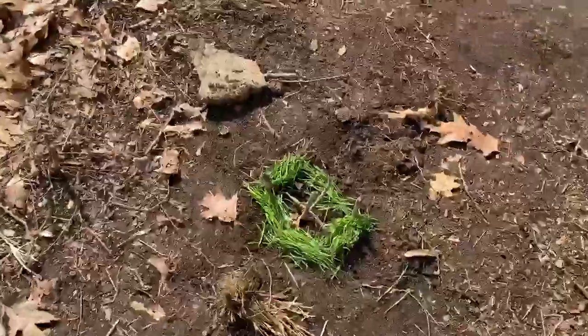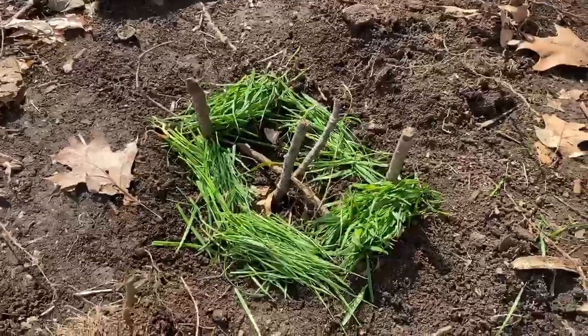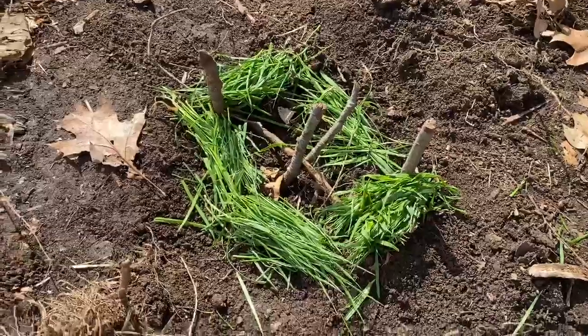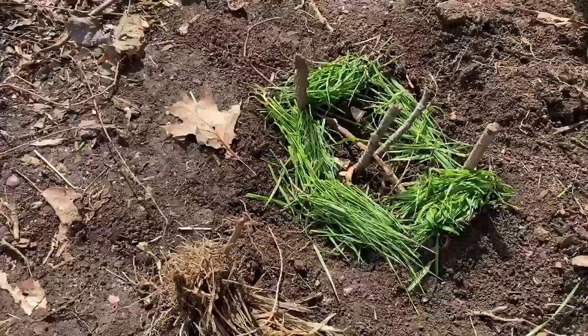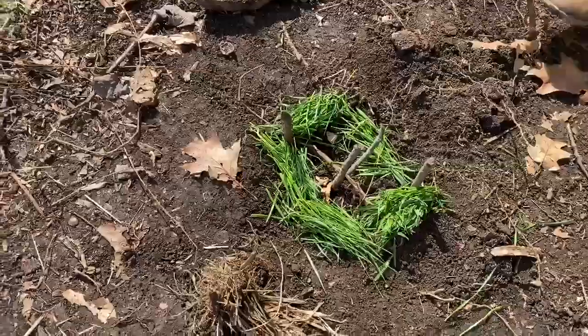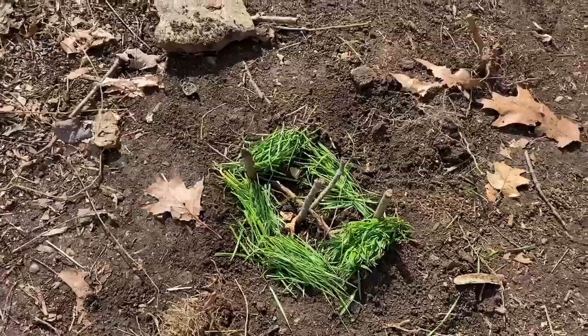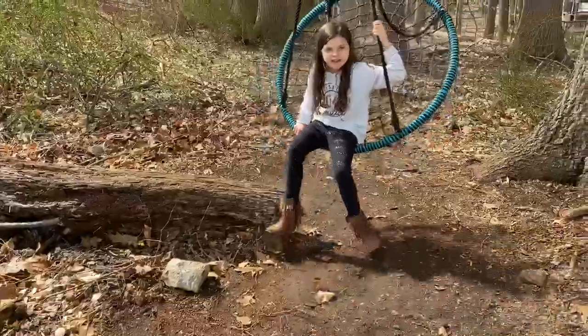We are headed over to see what Chase has made. He is actually missing in action, but it looks like he finished his sculpture. He has a couple of sticks that he's repeated, and he has the grass around the outside. He was inspired after looking at my idea, so he decided to do that to his.